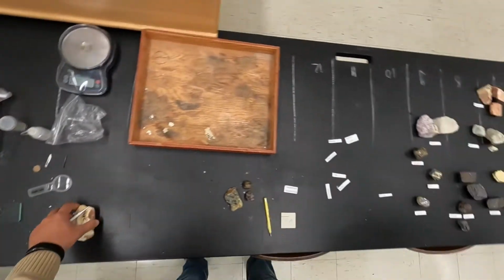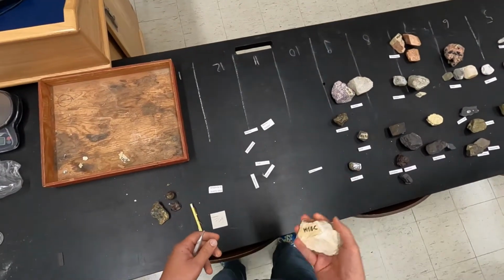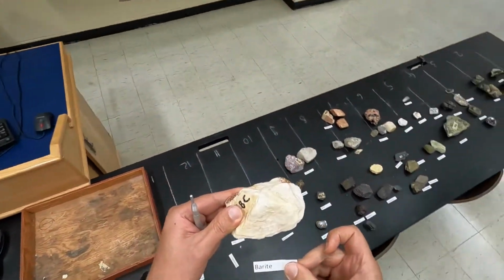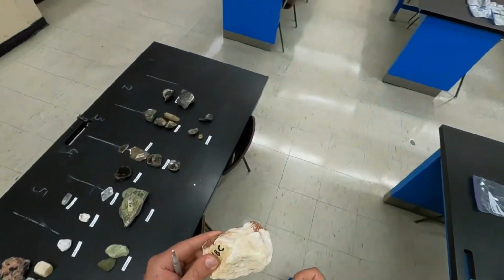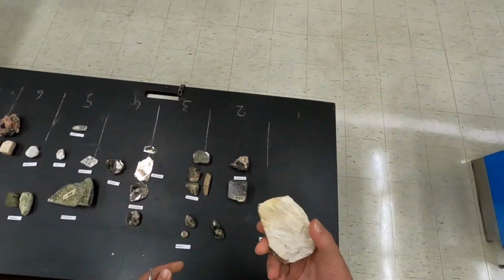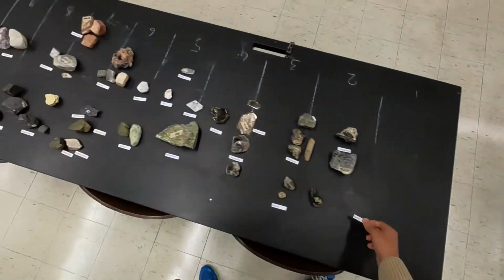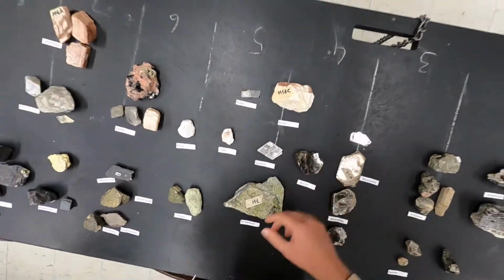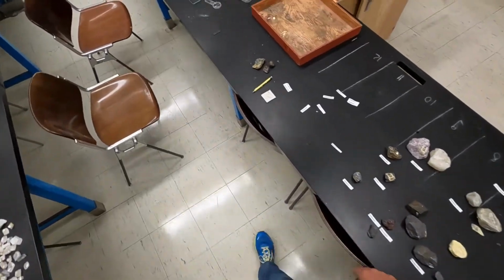I've got now this one, which is the heavy barium sulfate, so that's barite. So remember, you can scratch it quite easily but it doesn't react to the HCl. We can put it actually close to the carbonates. And so that's your barite.